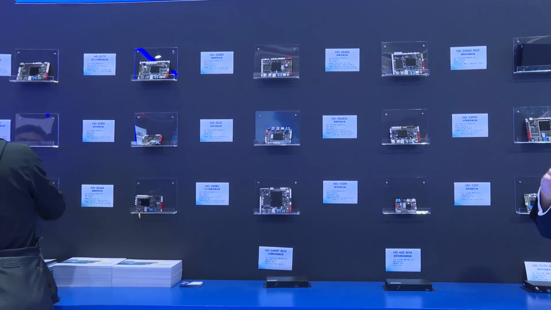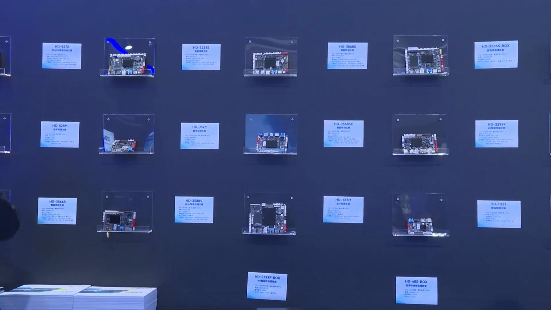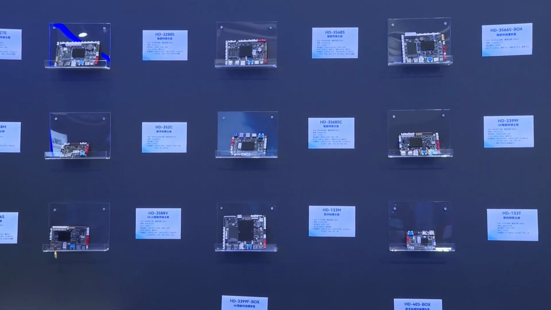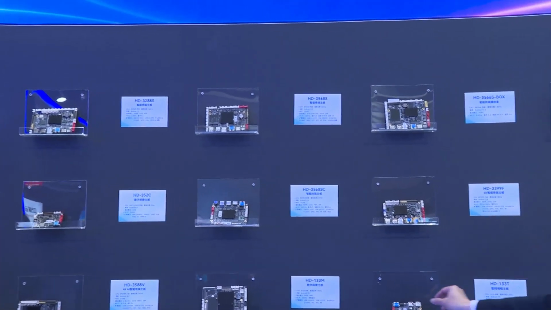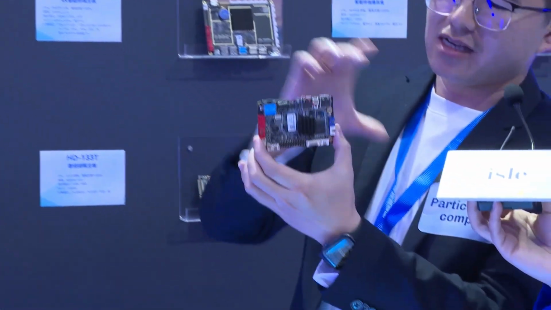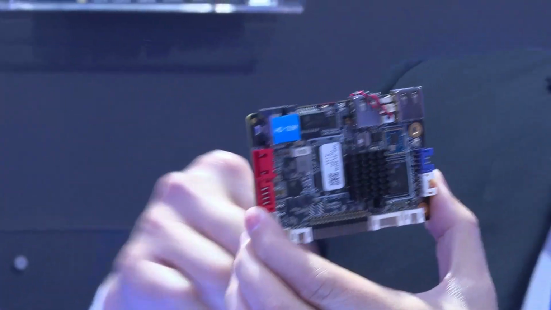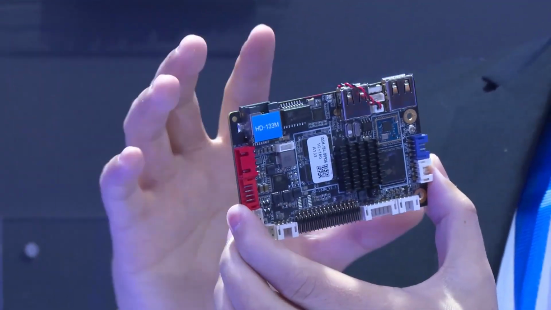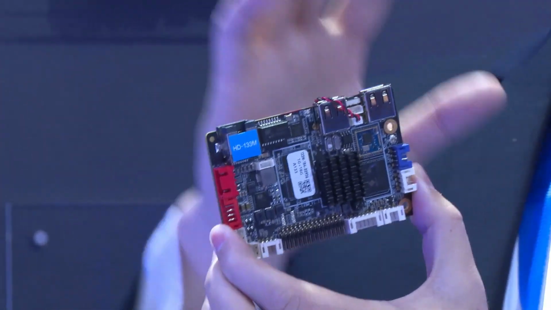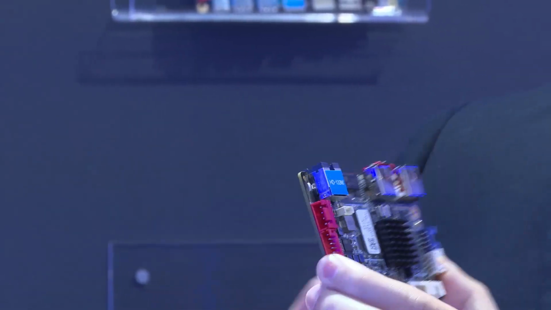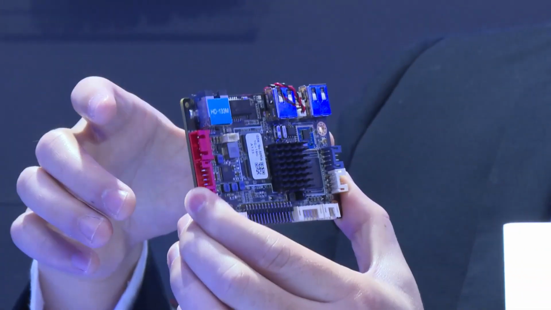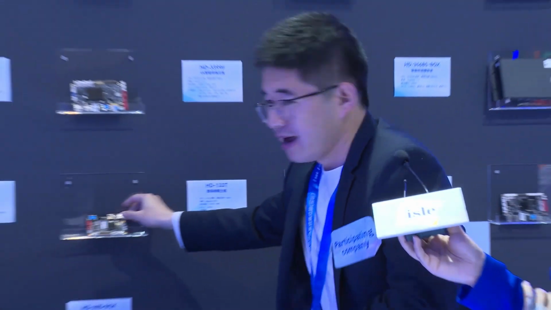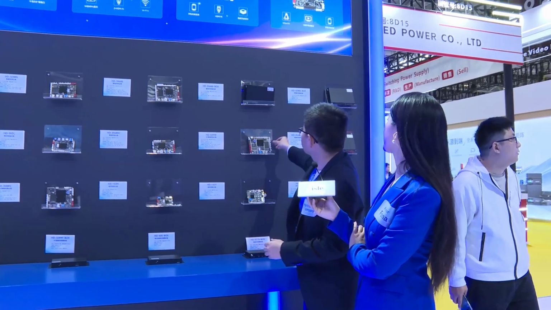For some application scenarios, they need maybe easy performance of the CPU, like this small one. It's for small devices, like a mobile phone. The performance of the CPU is just for normal application scenarios. You can play 2K video and images, and for the high-end performance, we have others like this.